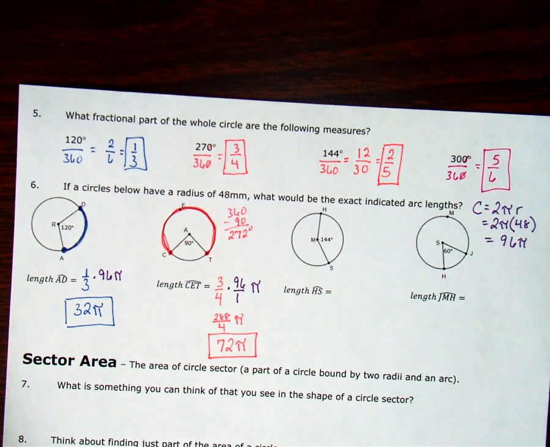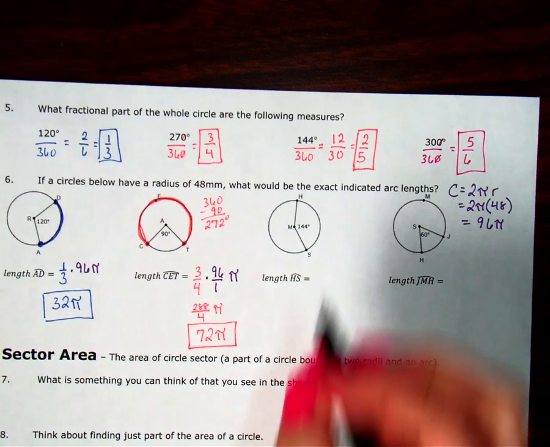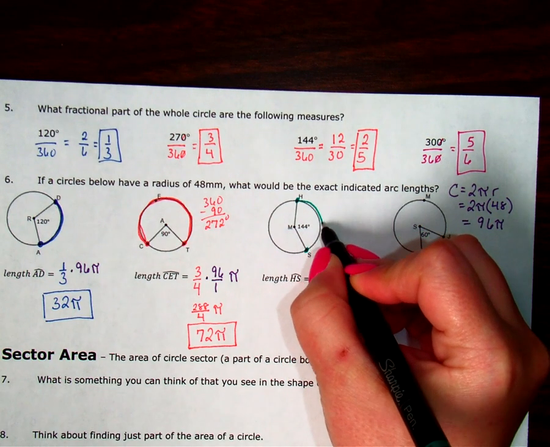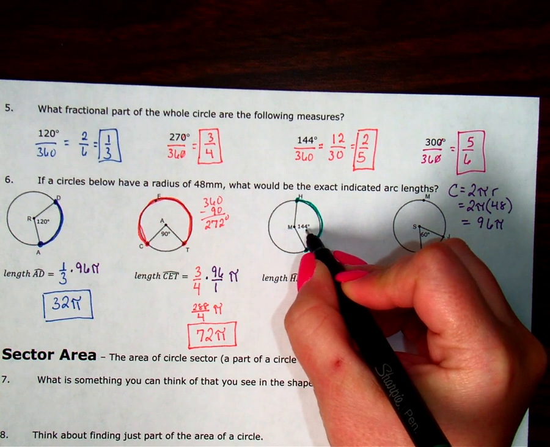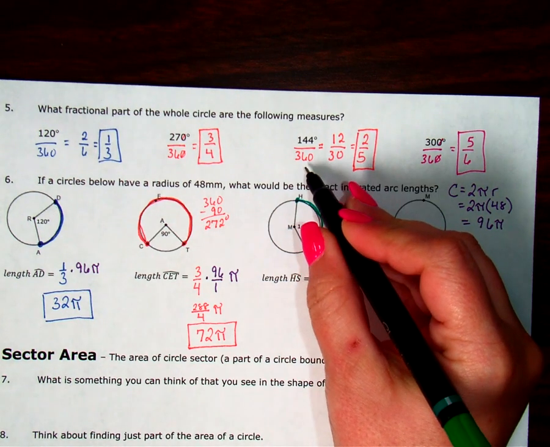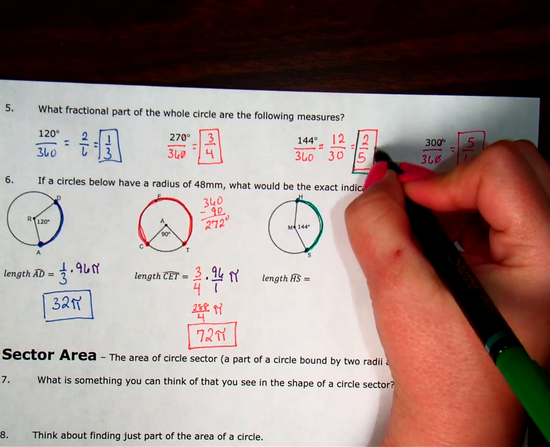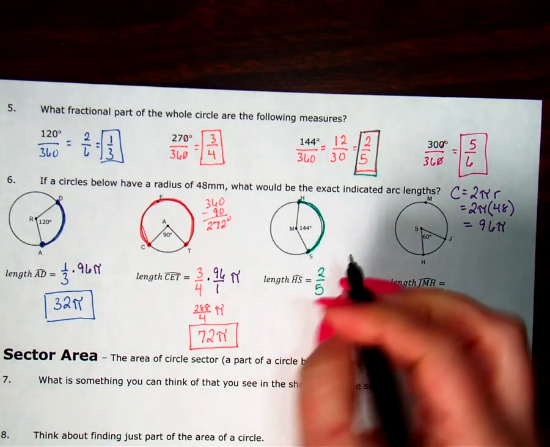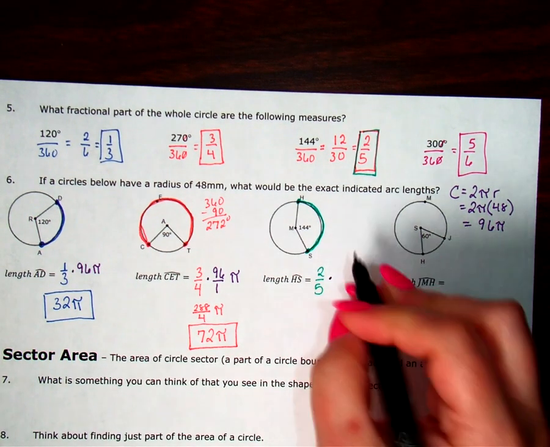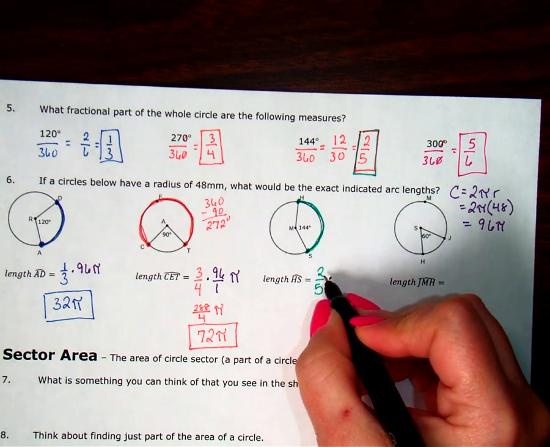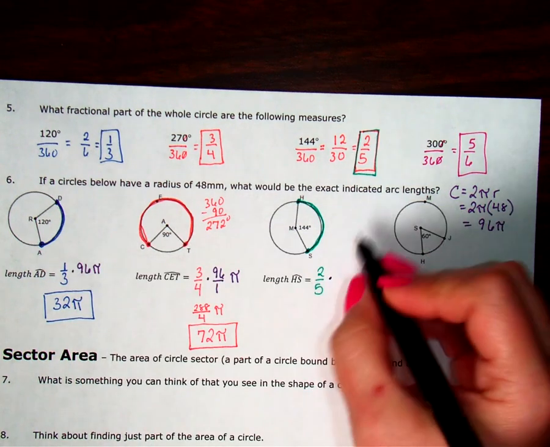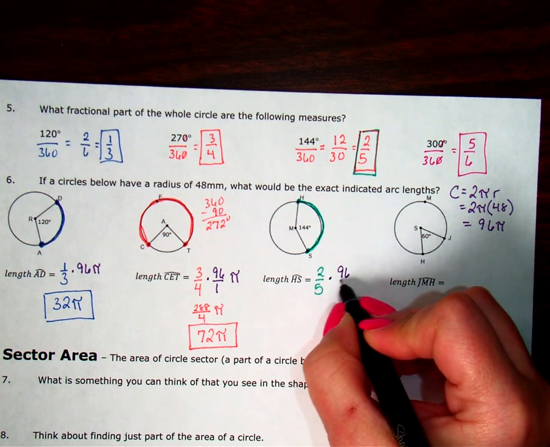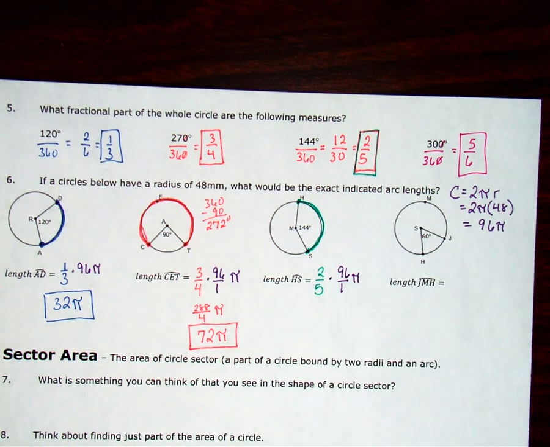All right, when I look at the next one, the length of HS. So I'm starting at H, I'm ending at S, and since there's not a third letter, I'm going the short way around, which is 144 degrees out of the 360, which I happen to already do right here. I know that is 2/5 of my whole circle, and my whole circle is 96 pi. Since I have a fraction with numbers other than 1, I'm going to write this as 96 over 1 times pi.